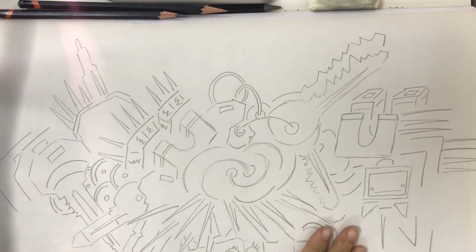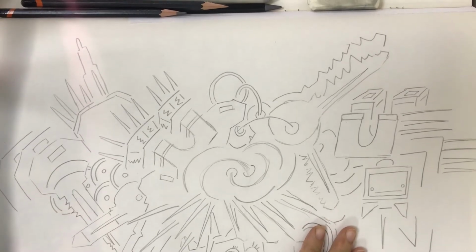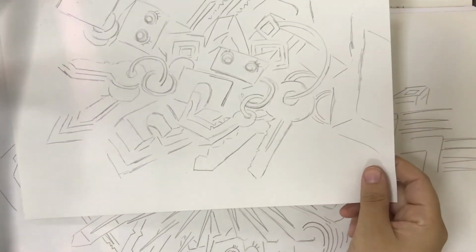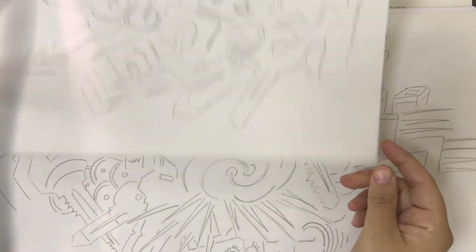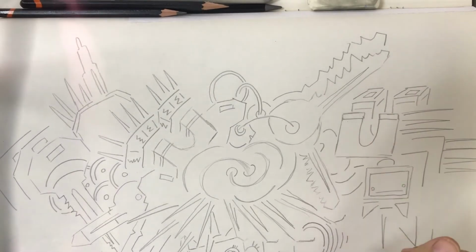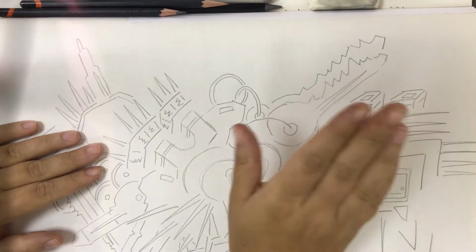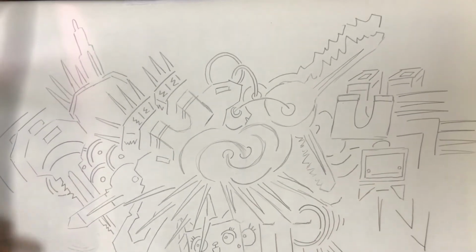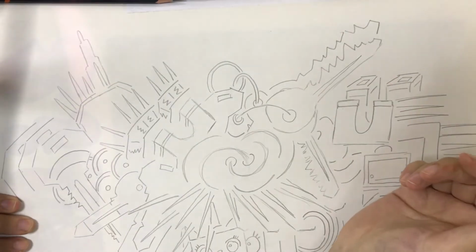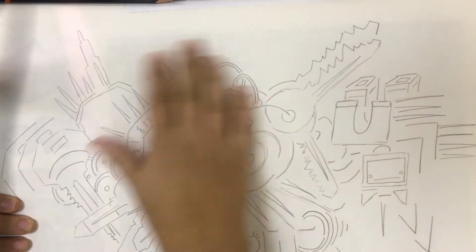So in the first half of the video, I went over how to draw a sort of Cubism-esque inspired drawing using a small object, which were my house keys. Now I'm going to show you the next step, which is applying value. And I'm going to be doing that just using pencil. I'm going to be working on this drawing.